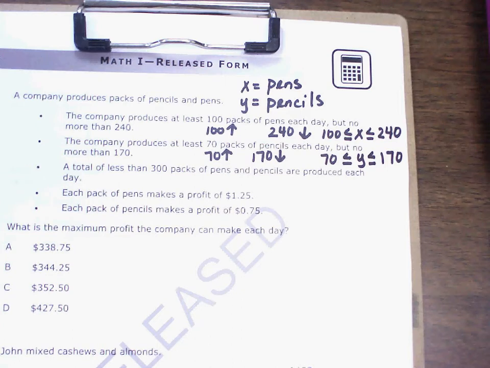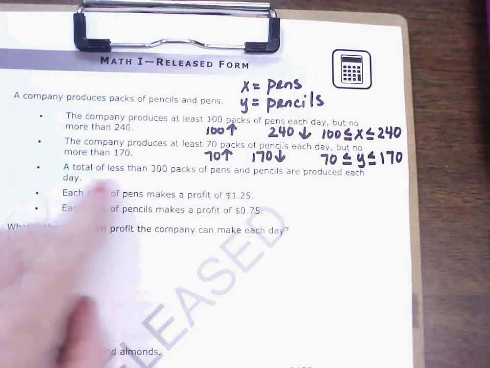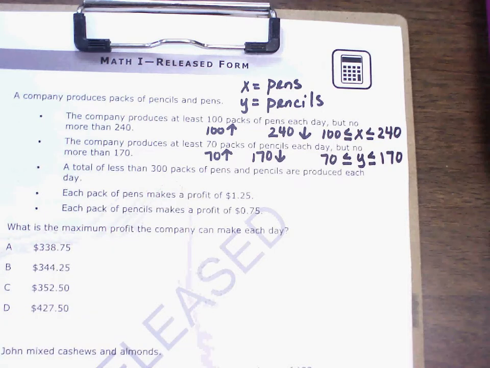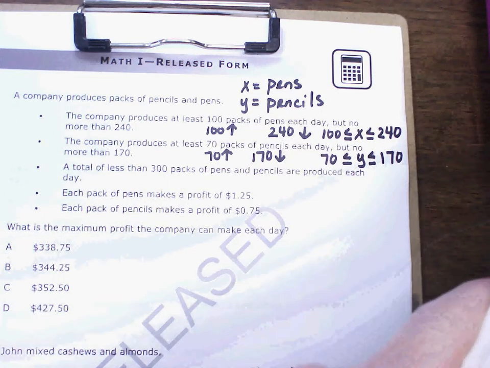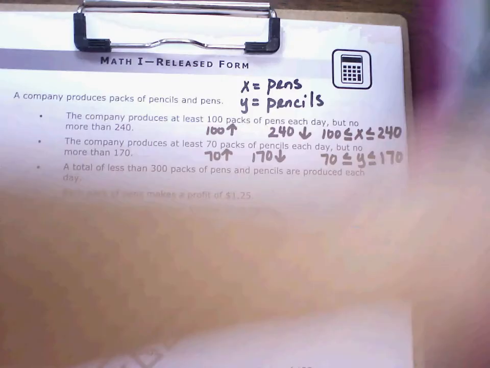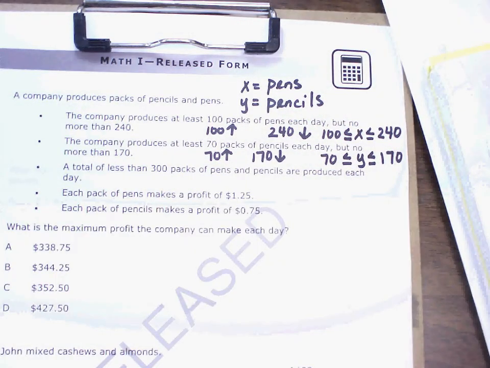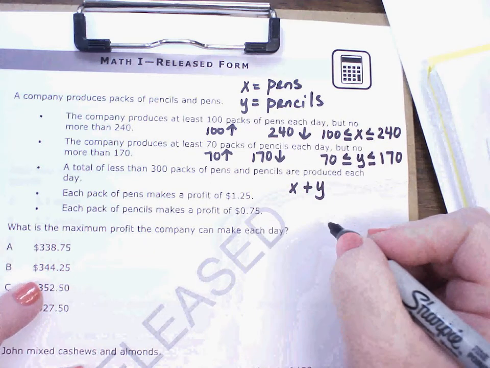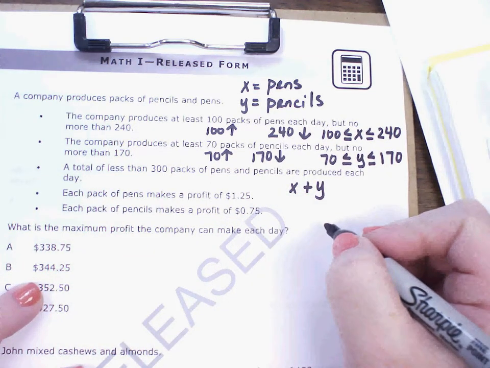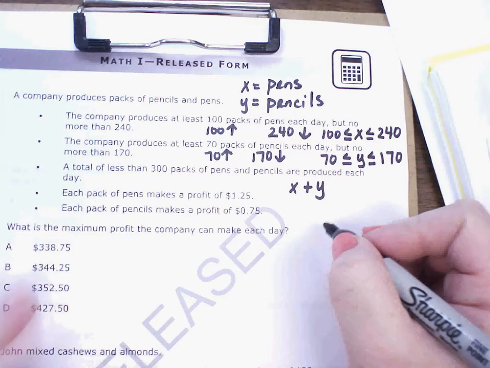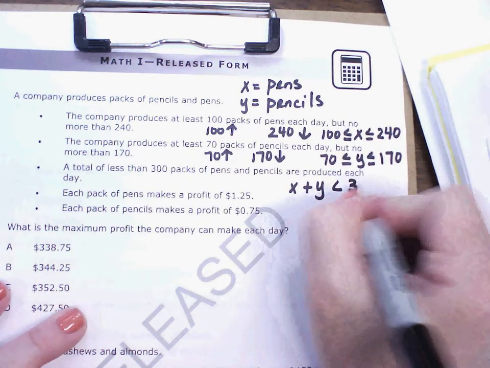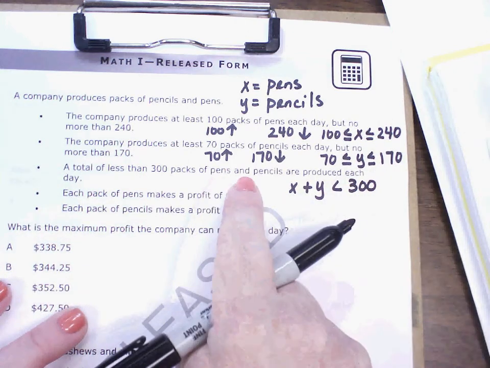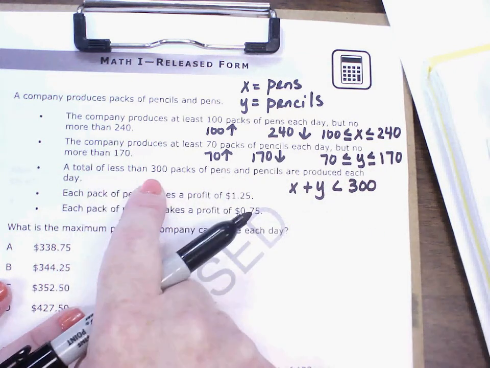Okay, so a total of less than 300 packs of pens and pencils are produced each day. So x plus y, less than 300, because it's pens and pencils, and it's less than 300. Very good. So now I got a function.